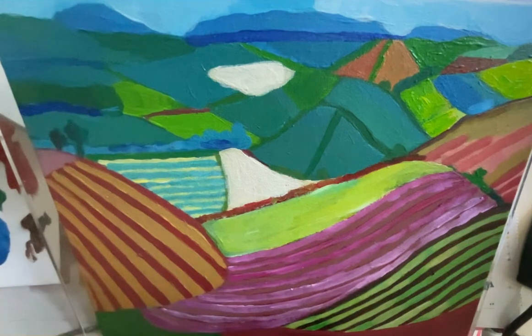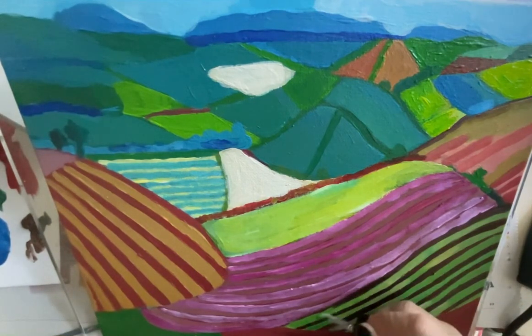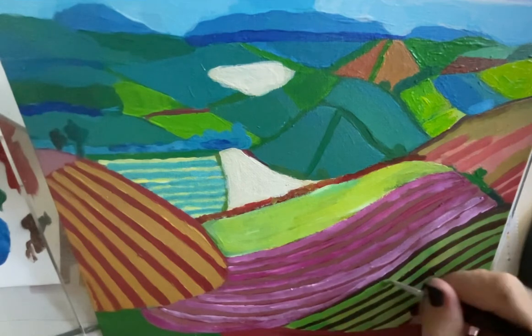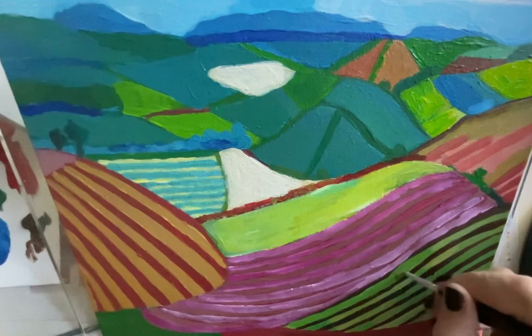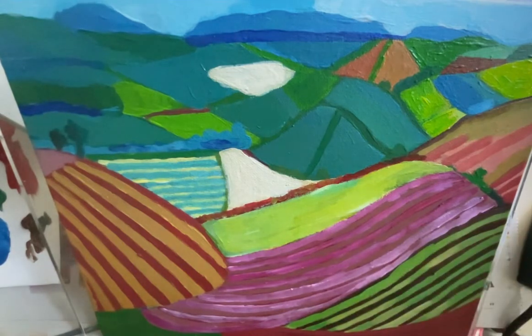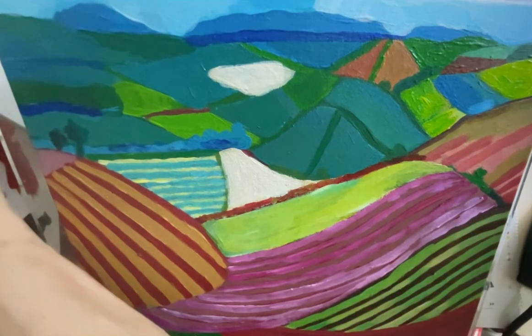So think that through before you come to the class, and make sure that you, if you can, come in with an A3 size canvas, and that way I feel you'll be more experimental with your brush strokes, and you'll be able to explore the use of acrylic paint in a more free, vibrant way.